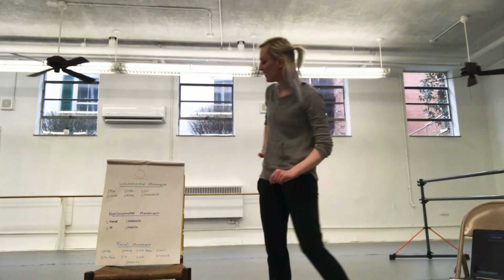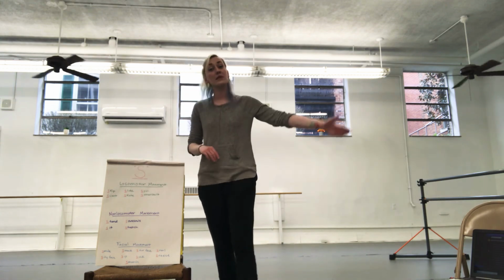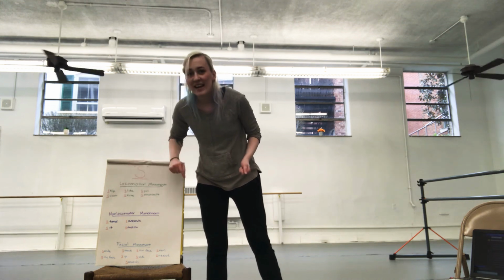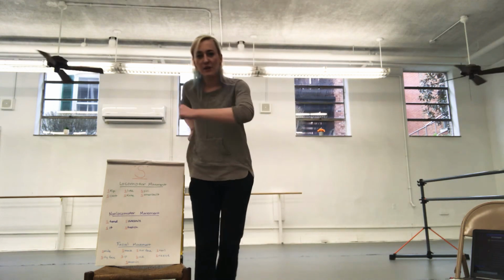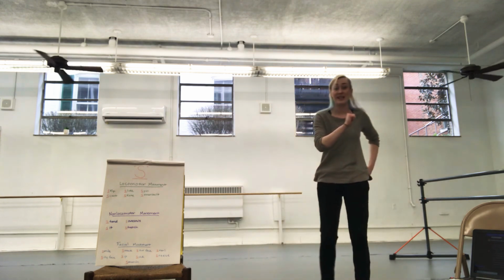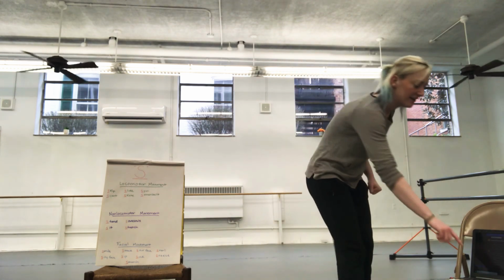Freeze. Good. Let's look at our next locomotor movement, a movement that moves from one place to another. Skating. So ice skating, roller skating. Usually when you skate, you move your body like this. And you can go lots of places. So let's pretend that we're skating.